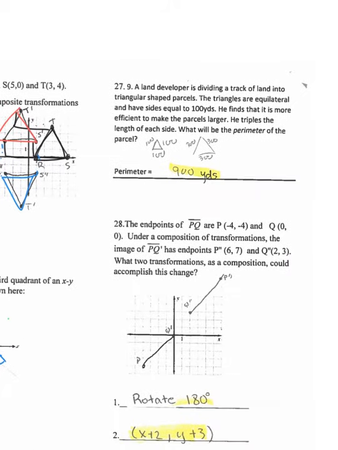Number 27, a land developer is dividing a tract of land into triangular shaped parcels. The triangles are equilateral and have sides equal to 100 yards. He finds it is more efficient to make the parcels larger. He triples the length of each side. What will be the perimeter of the parcel?